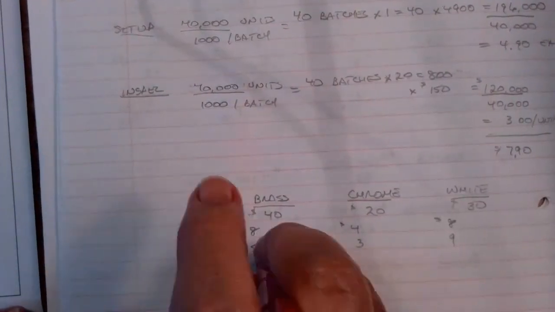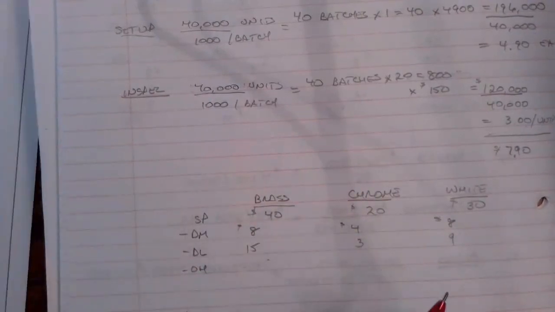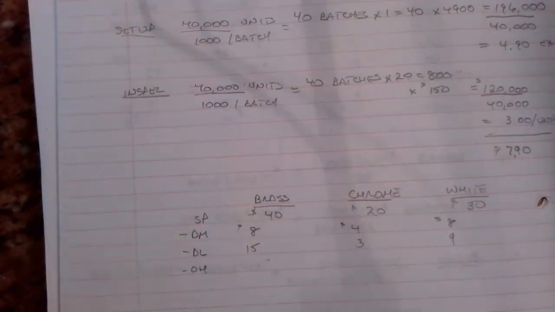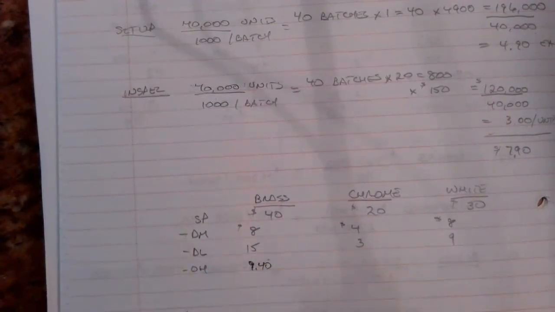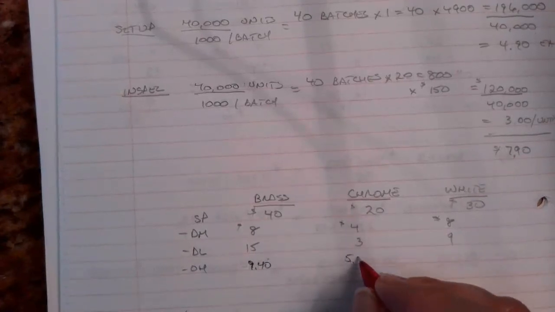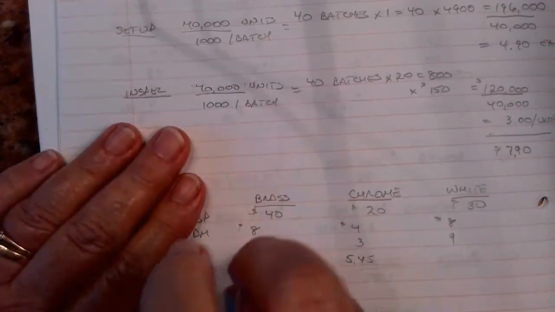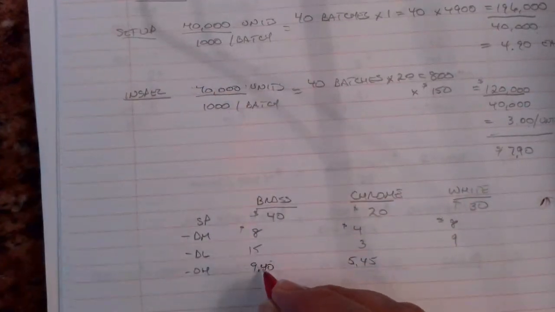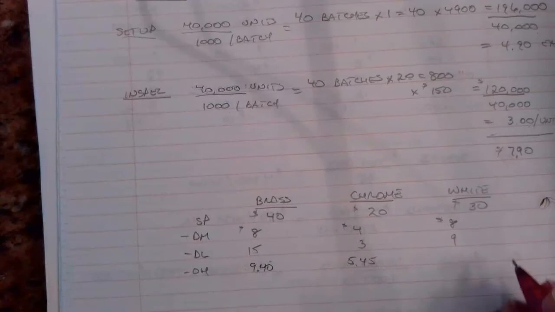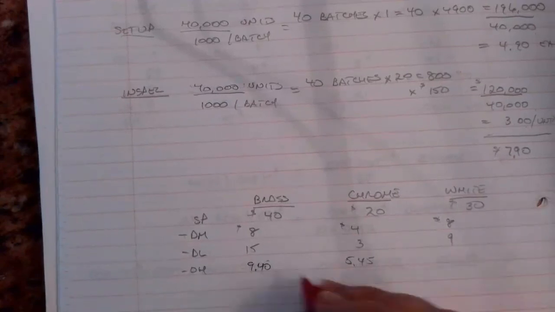This one's $9.40. $9.40 and then $5.45. Can you see this? $9.40, $5.45, and the last one was $7.90.